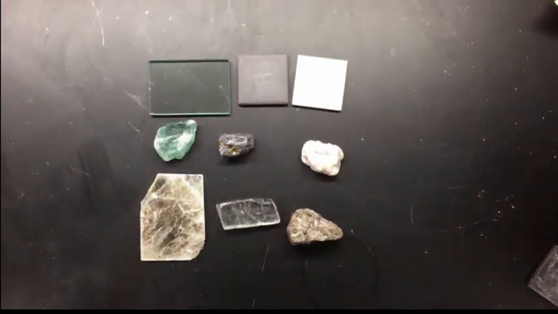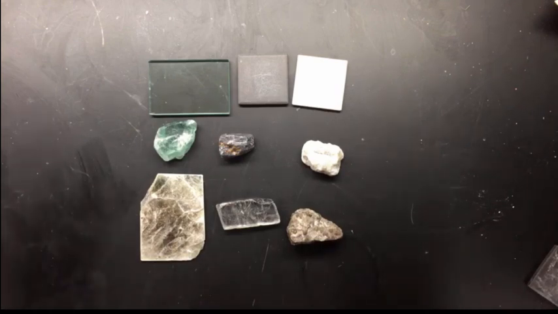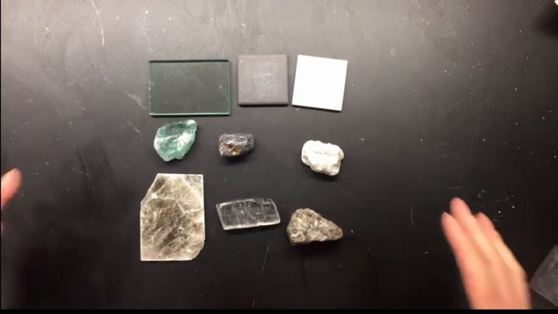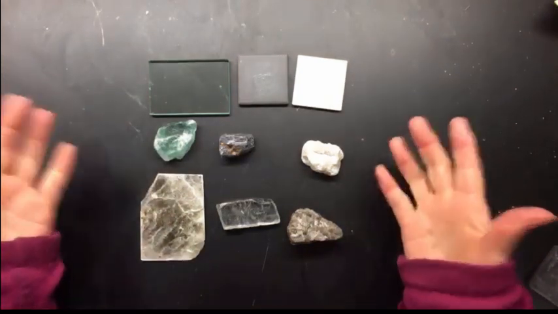Okay, so we just talked about identifying minerals and the tests that we use to identify the minerals. I'm going to actually run through these with you guys in kind of live action. So the first one we just talked about was color, the general appearance of the mineral. So when you have your unknowns, you basically just look at what they look like.